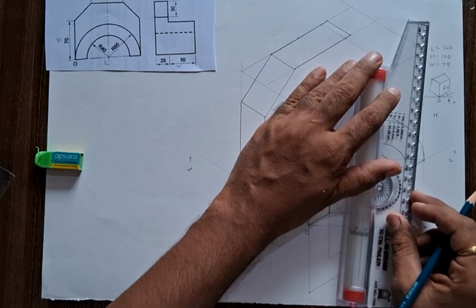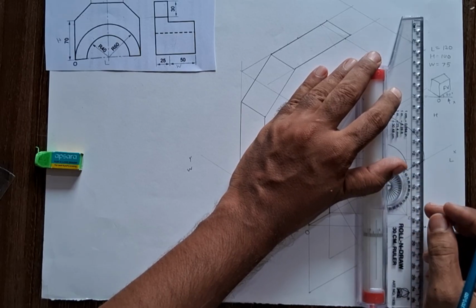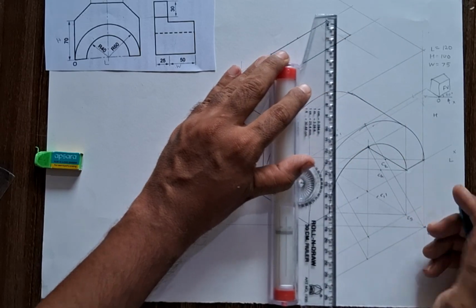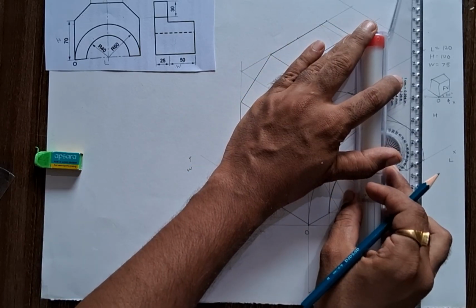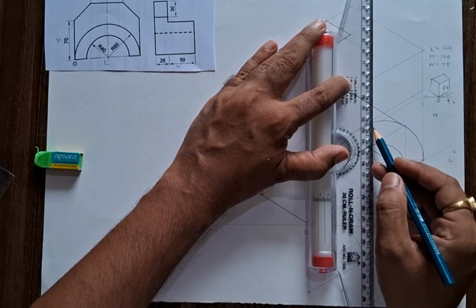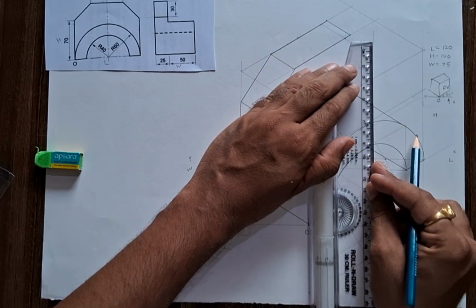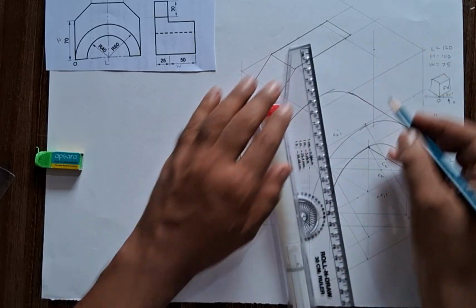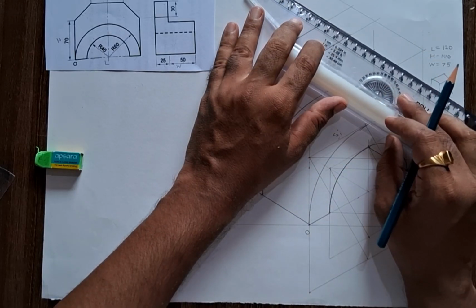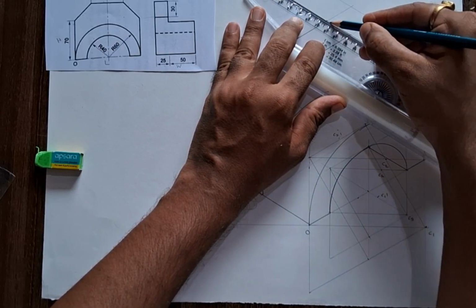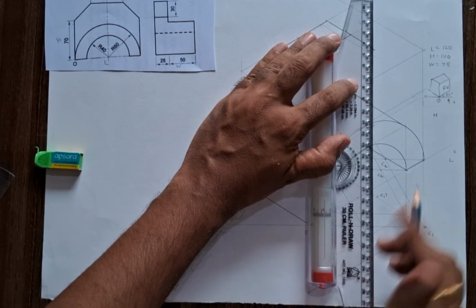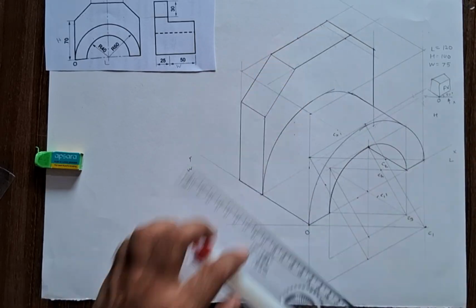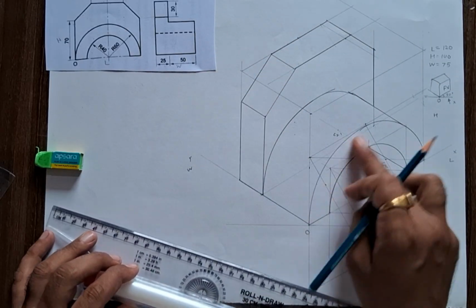And from this you can mark a 70 mm vertical height. Mark a 70 mm. This is 70 mm. So from this base the height is 75 mm, and directly we can join this one. You can see here we have completed our problem. So this is a front profile.